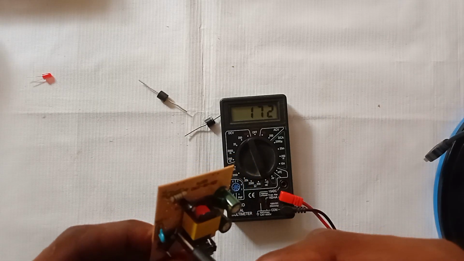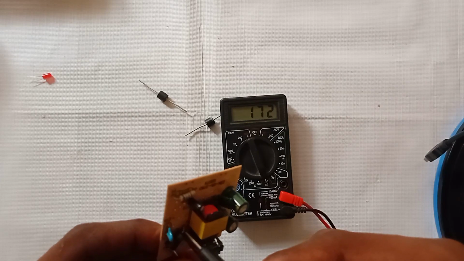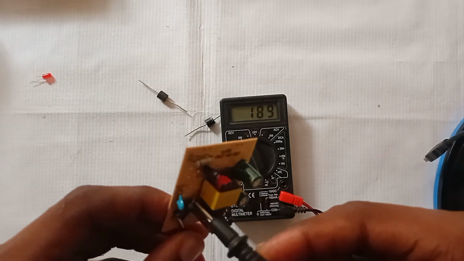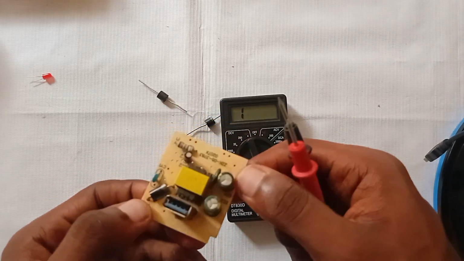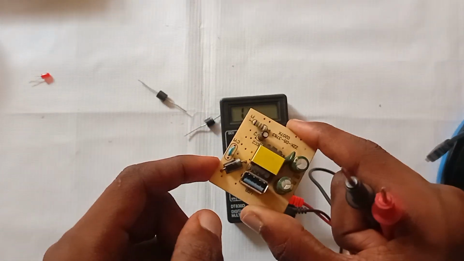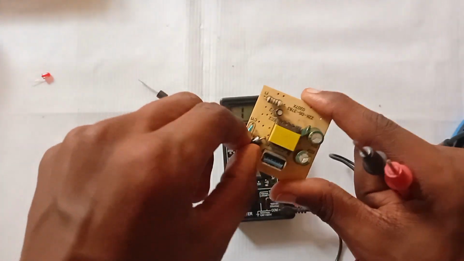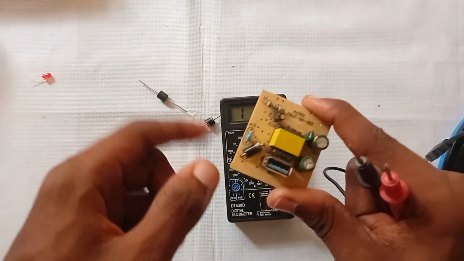We can see it is reading 172. The voltage drop is 0.172 volts, which means this diode is still good. But whenever you are testing a diode that is connected to a circuit, it is best to remove or isolate this diode from the board in order to get an accurate reading.